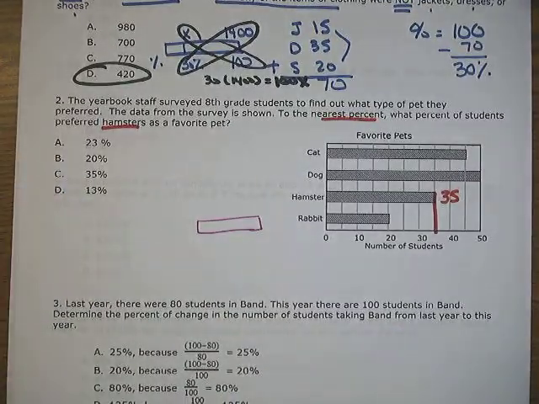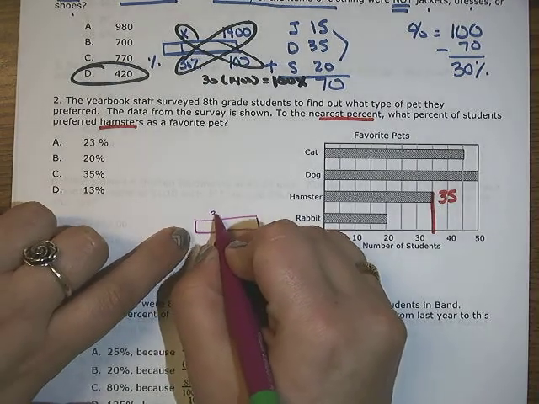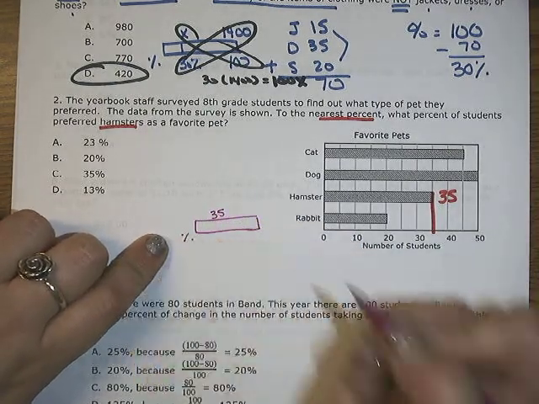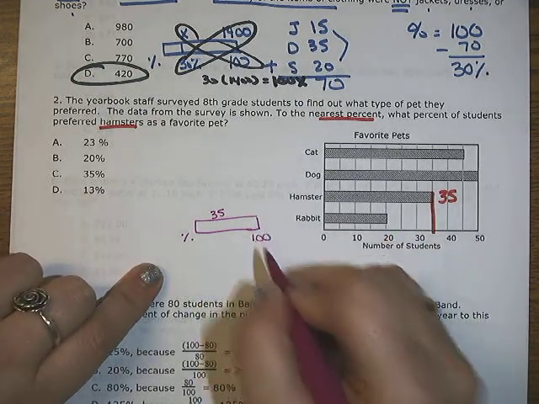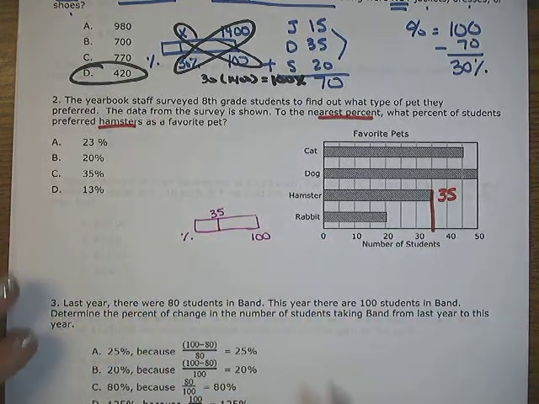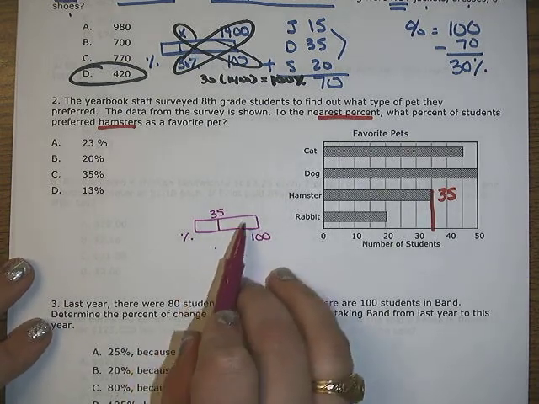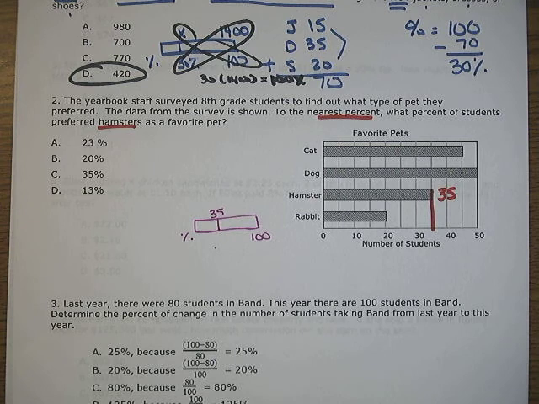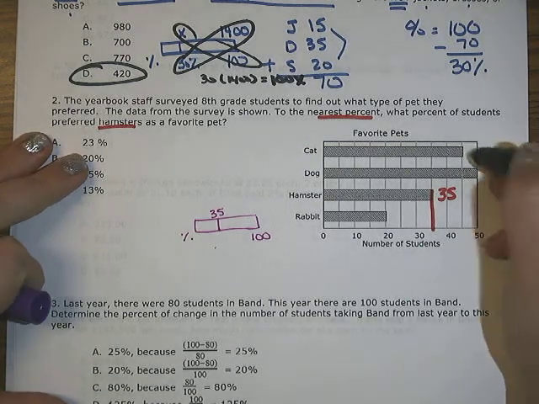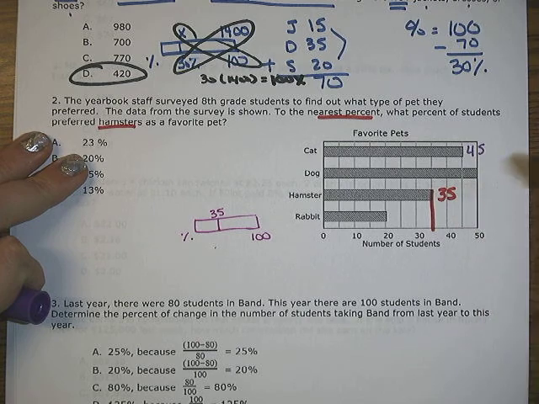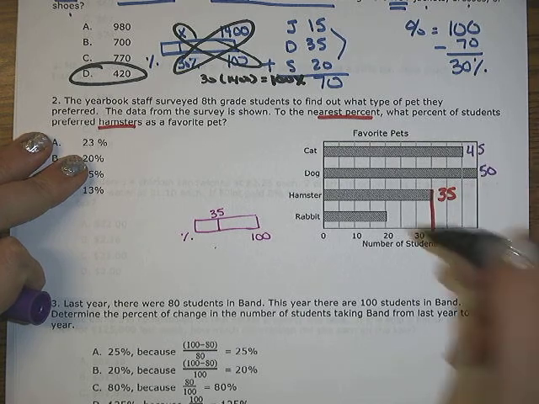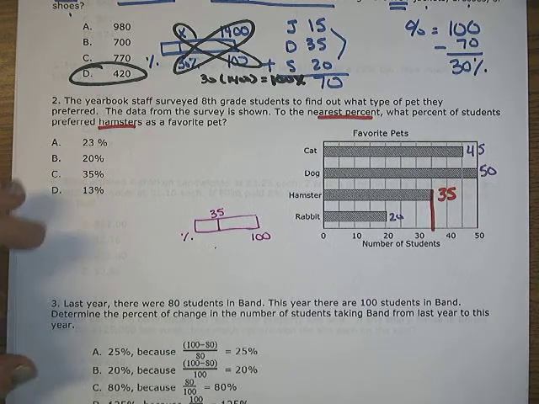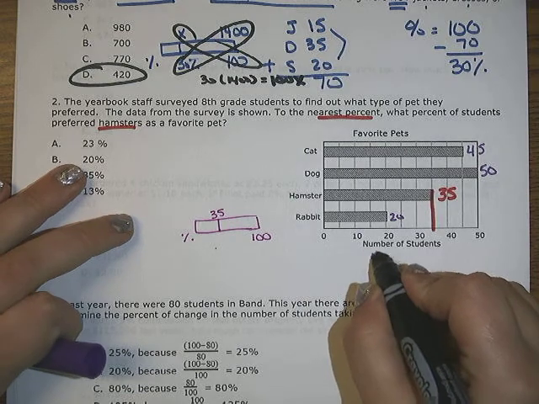Okay? It's 35 students. I like to draw my percent bar so that I kind of get a visual. I know that 35 students. I know that the whole percent bar would be 100. Now, I either need to know the percent that picked hamsters or the total number of people who were surveyed. If I look at my data, I can easily figure out the number of students who were surveyed. I need to figure out how many people picked cat, which falls right between. It's 45. The number who picked dogs, which is 50. And the number who picked rabbits, which is 20.